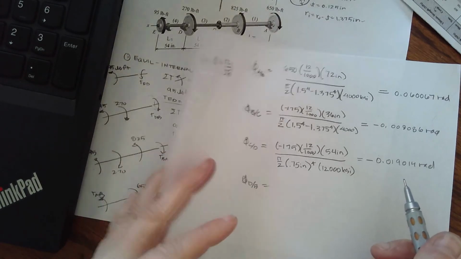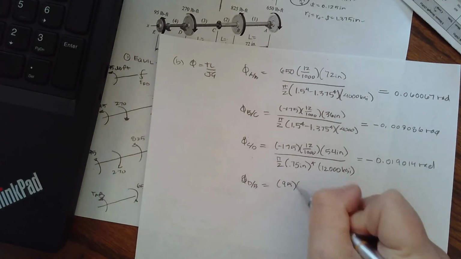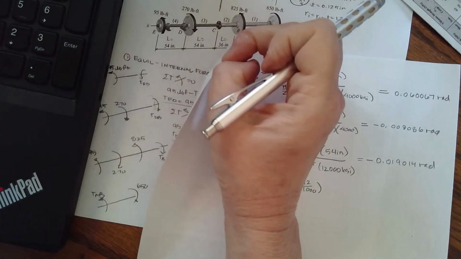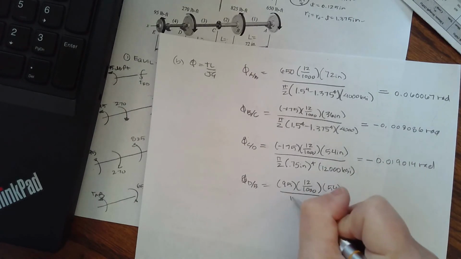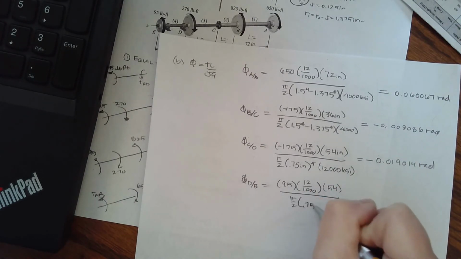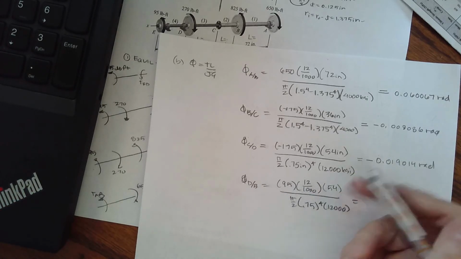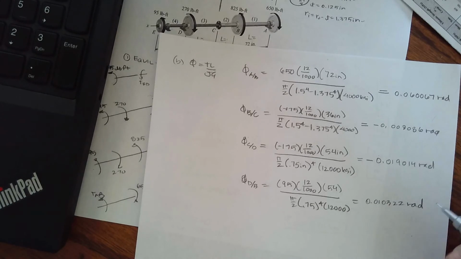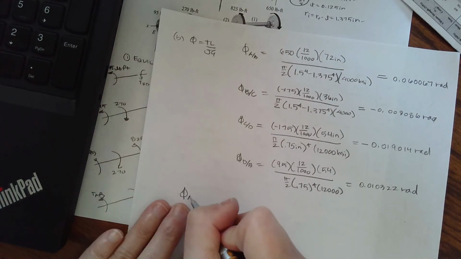And then we can go from D to E. My internal torque was 95, and then I have 12 over 1,000. Its length is, see that, 54 inches. Pi over 2 times 0.75 to the fourth, times 12,000. This time we get a positive angle of twist because we had that positive torque. So I have 0.010322 radians.